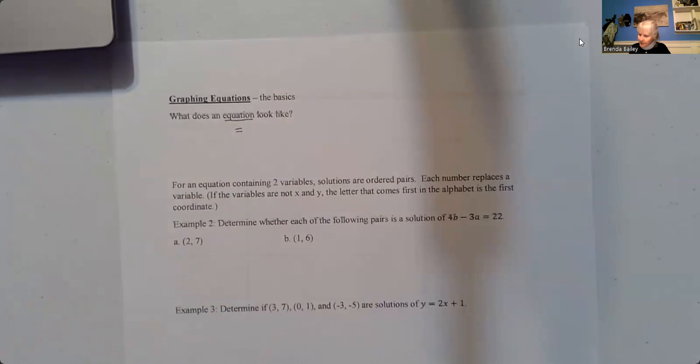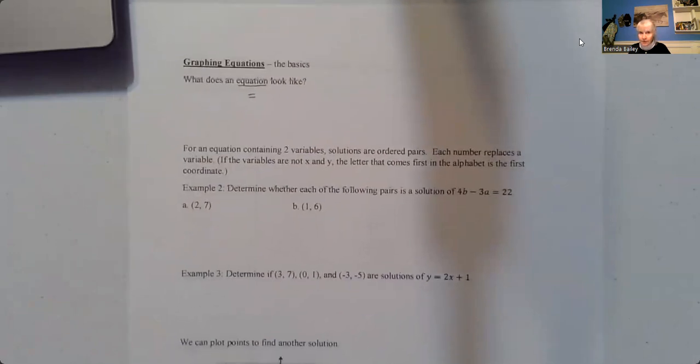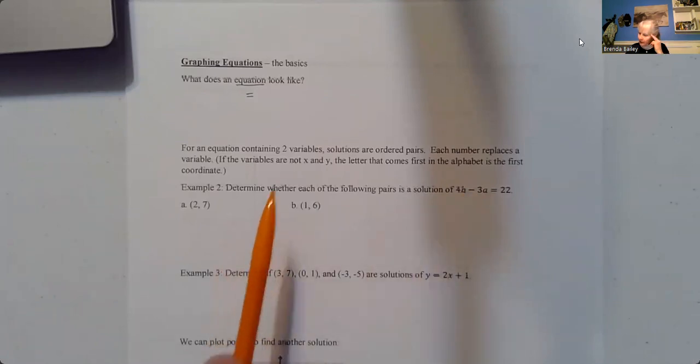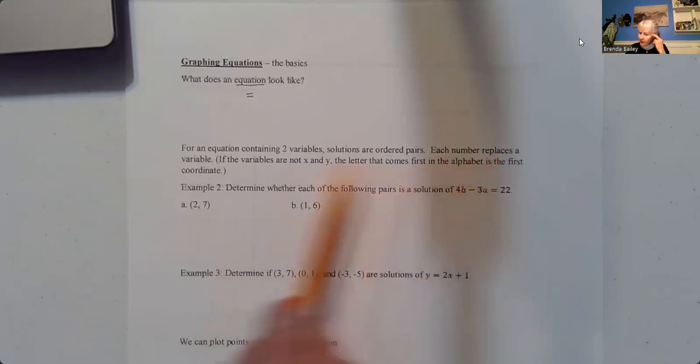So let's look at this next part. For an equation containing 2 variables, the solutions are ordered pairs. So here's an example right here. I've got an equation. It's got an equal sign, 2 variables, A and B. When you solve this, you're trying to find numbers that you can put in for A and B and have the left side equal 22. That's the goal.